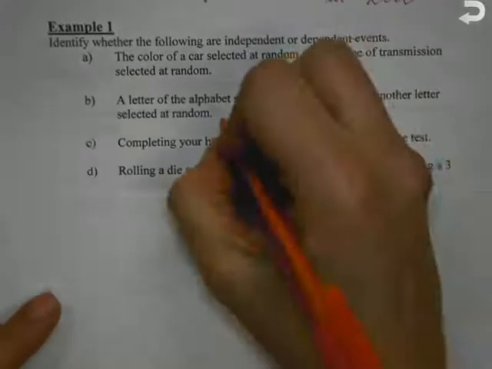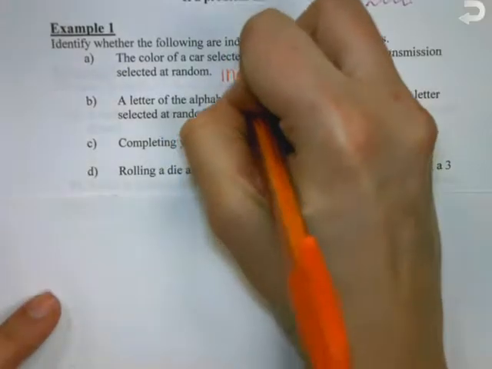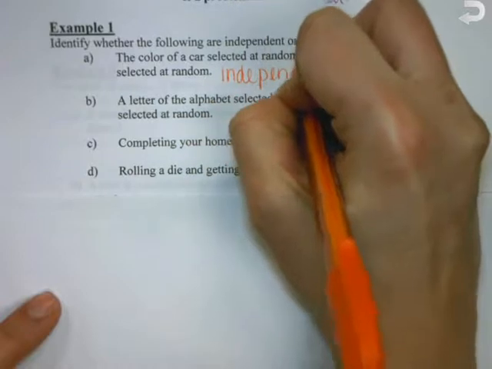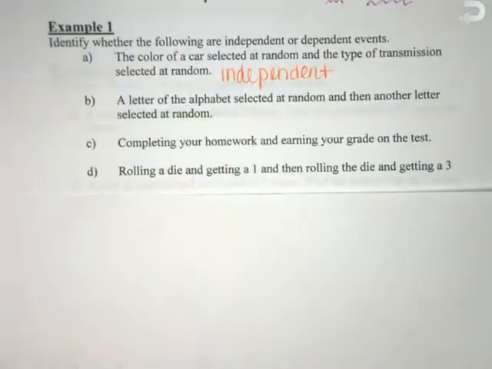So everyone has and. Not necessarily. We have to take each event individually.